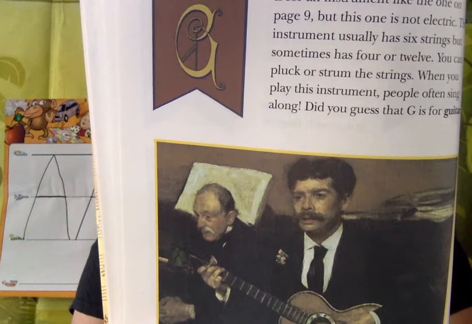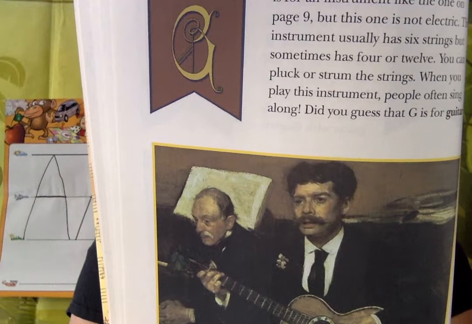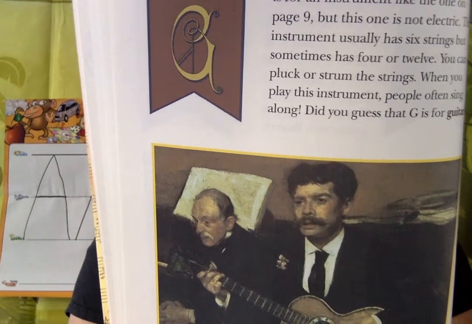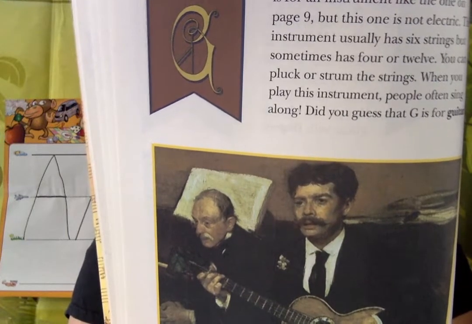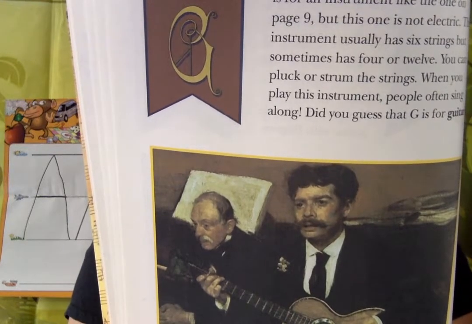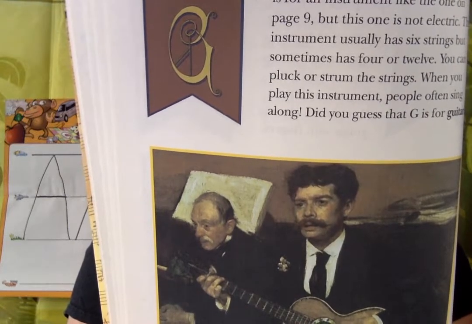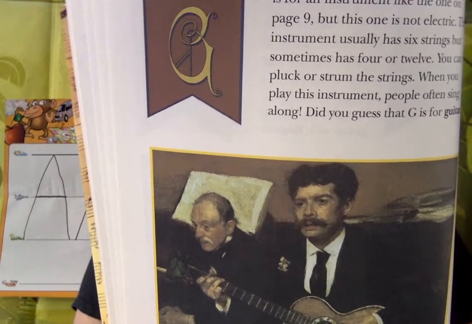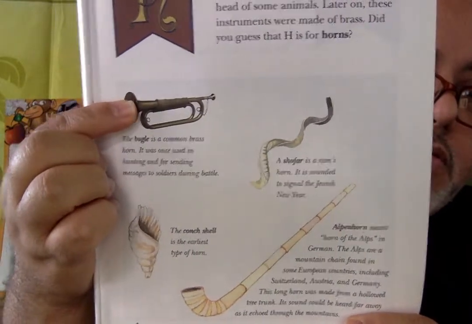H is for the instrument that you blow. Long ago, people used them to call to one another. They made them from shells, wood, and something that grew on the head of some animals. Later on, these instruments were made of brass. Did you guess that H is for horns? Look at all the different kinds of horns. Not just the musical one, but look at the other ones.